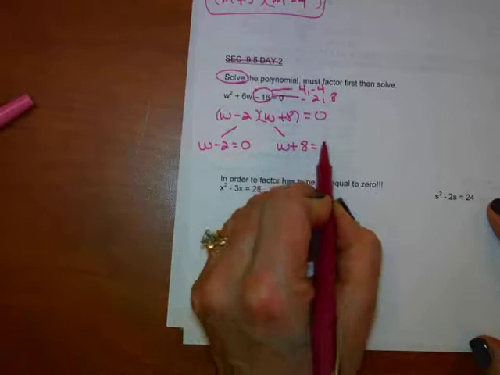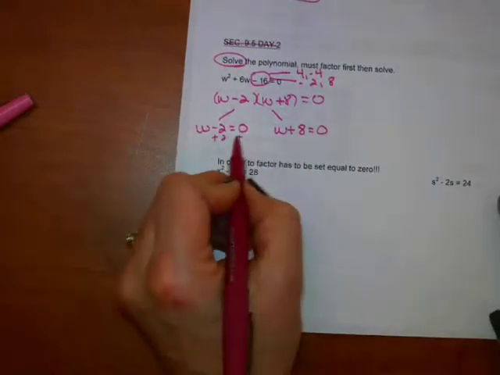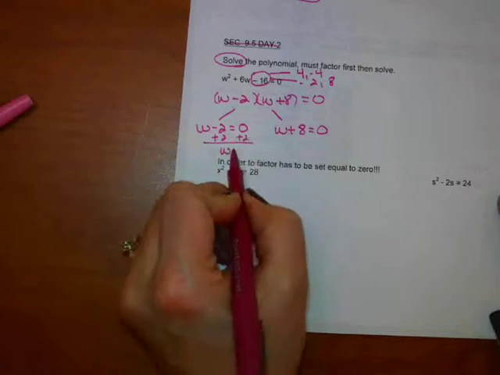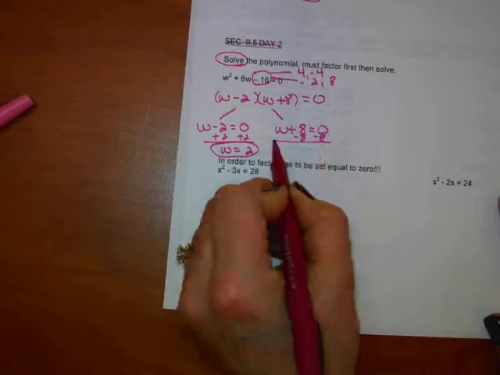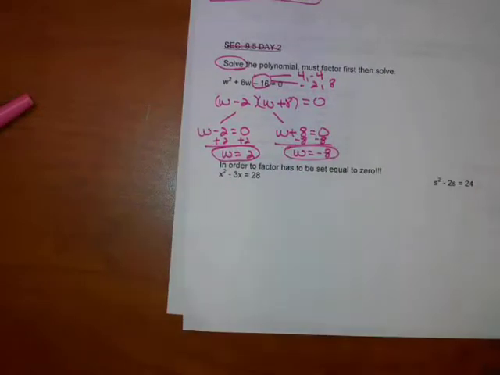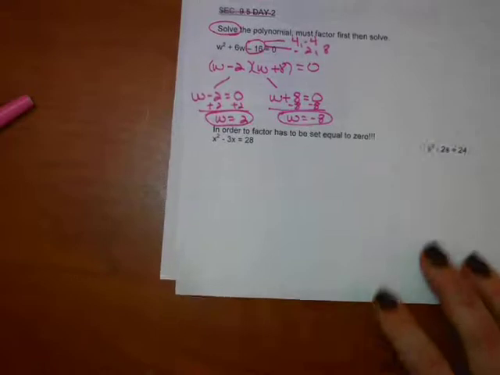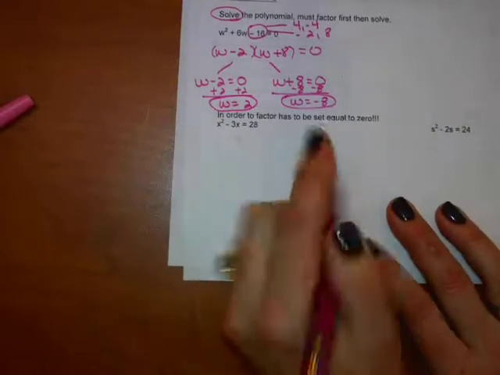You can maybe see it in your head, but if not, this is what you do. So you add 2 to both sides. What's W equal to? 2 and -8. Boom. You solved. All you have to do is factor first. Same stuff you did before. In order to factor, it has to be what?